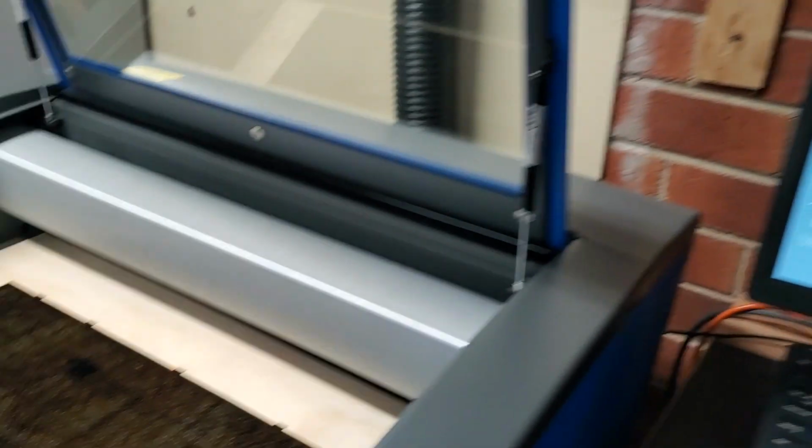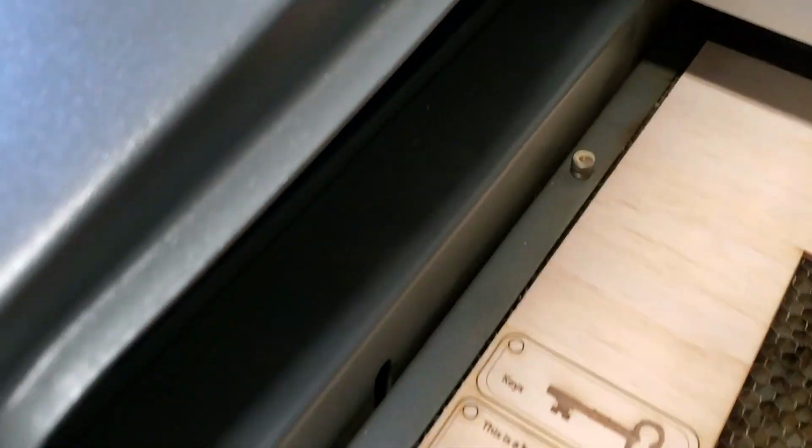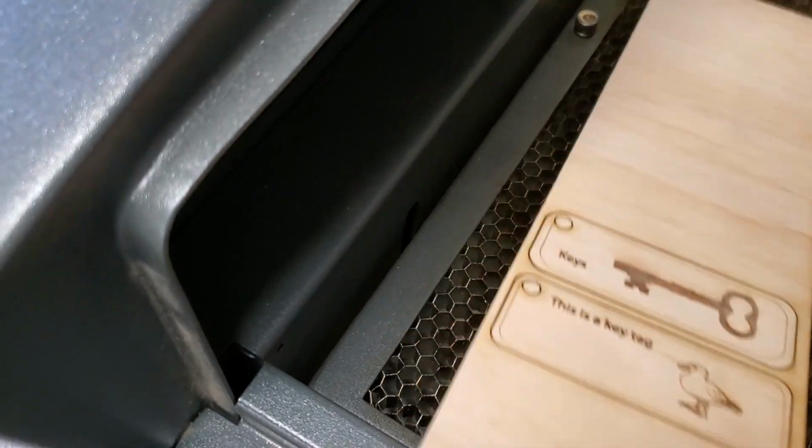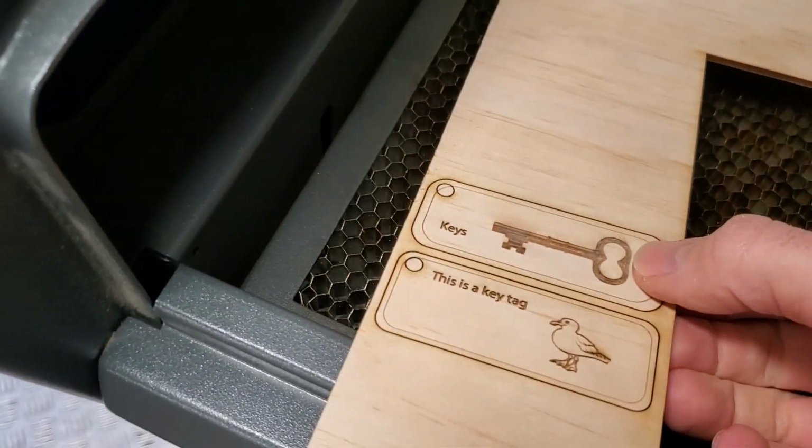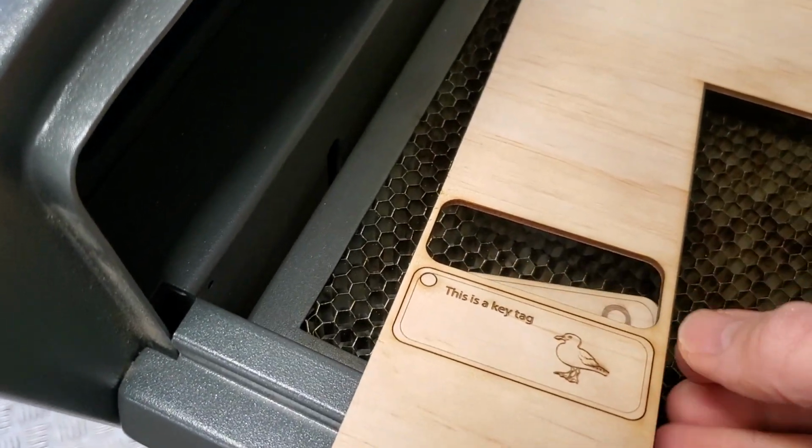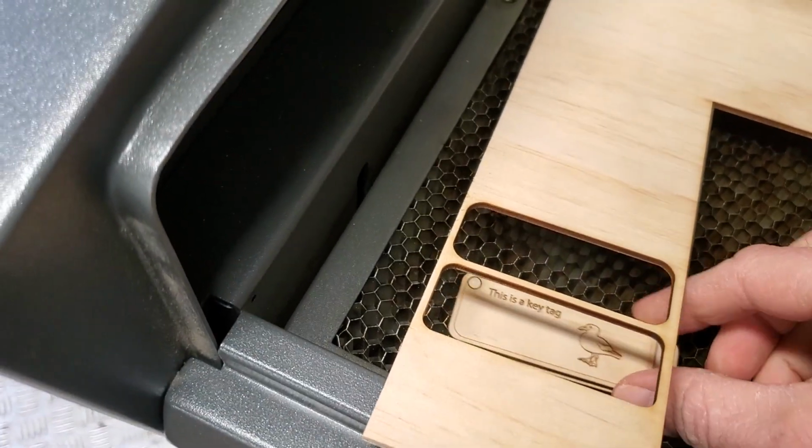Nice camera work there. Alright, so let's see what we got. You can take this out now and we'll see if our settings were correct. Yep, that's popped out nicely. We'll bring this out onto the bench.